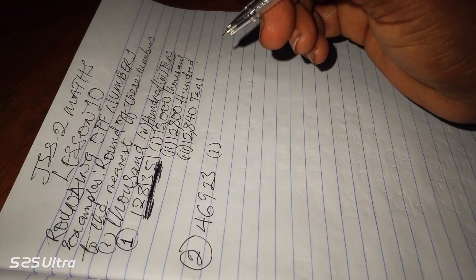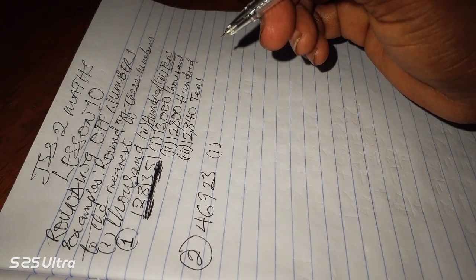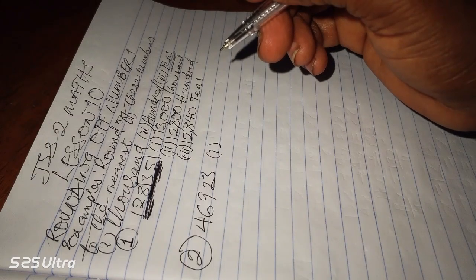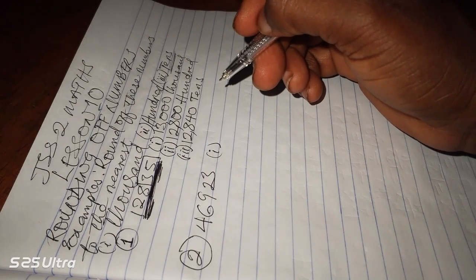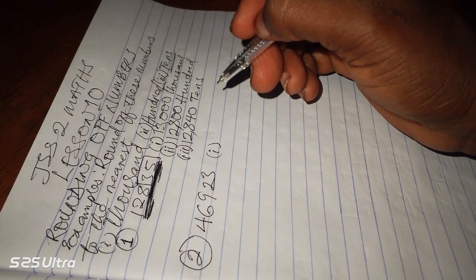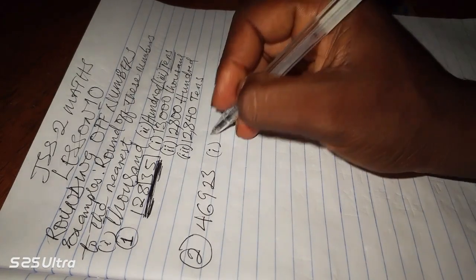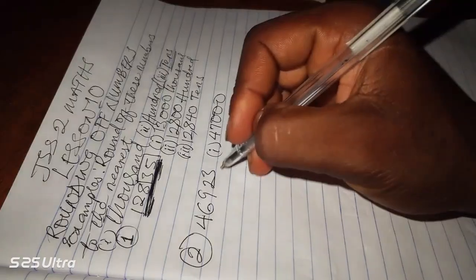Second question, is 46,923 more closer to 46,000 than 47,000, or more closer to 47,000 than 46,000? It's more closer to 47,000. Since it's more closer to 47,000, we will round 46,923 up to 47,000. That's our answer to the nearest 1,000.